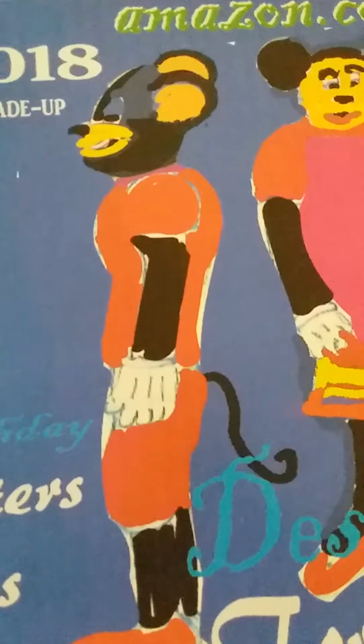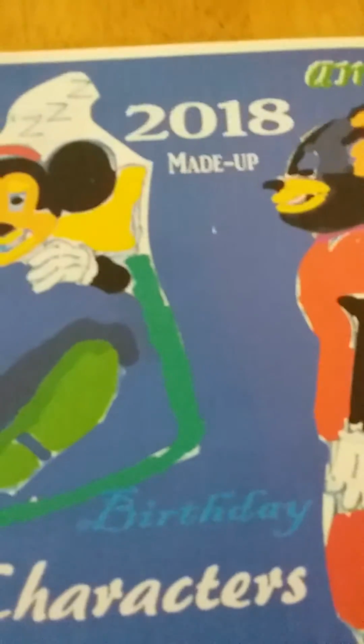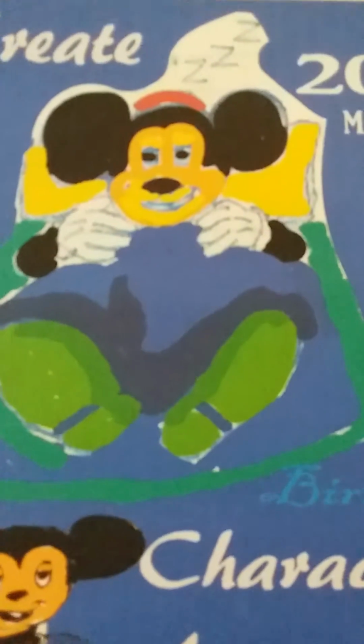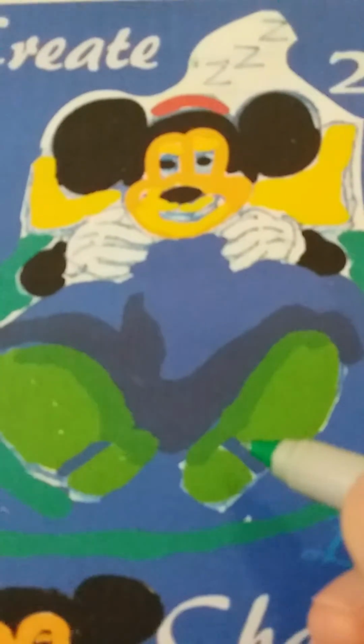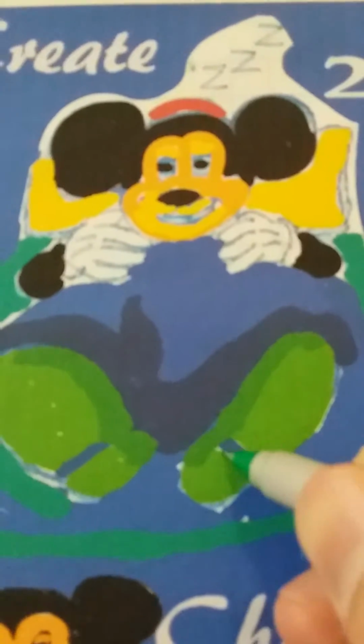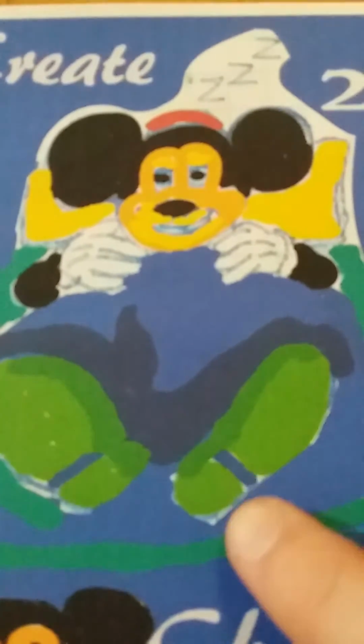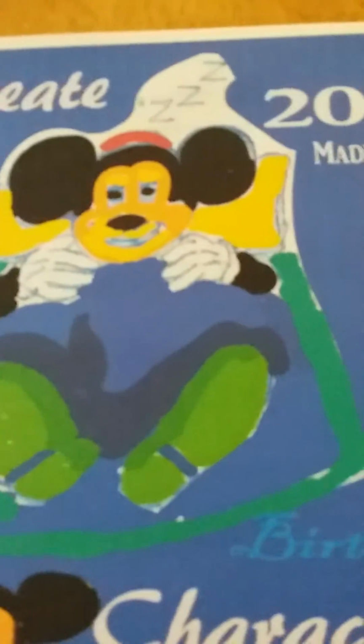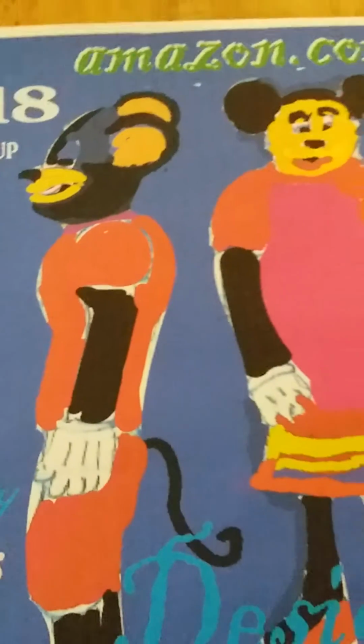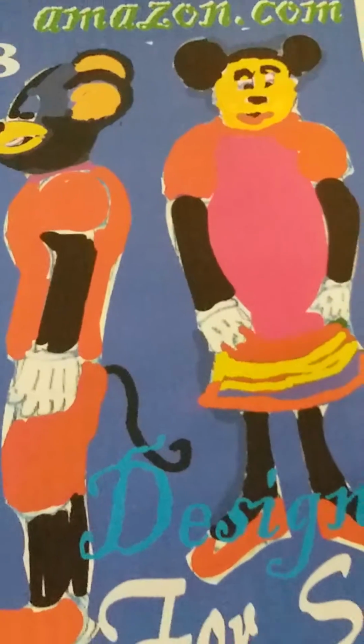But what I mainly wanted to talk about is that on the activity book, if you were looking at some of these paintings and took the green marker, you would see a little picture of a Disney character laying in bed, and then you would have the yellow characters.